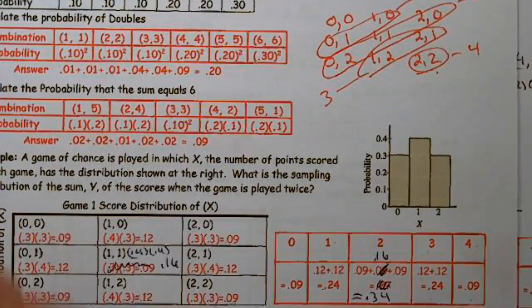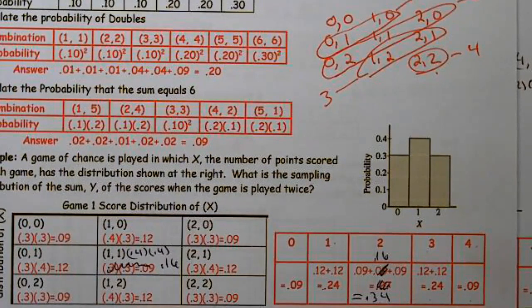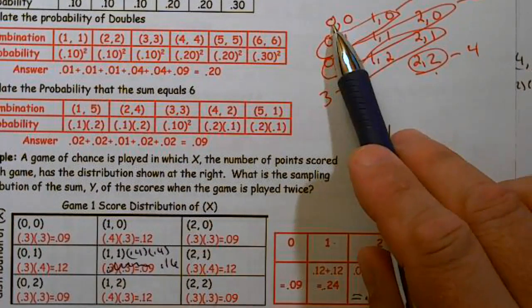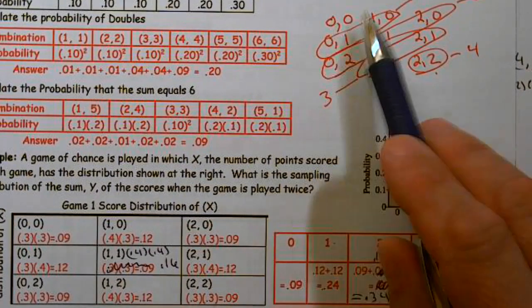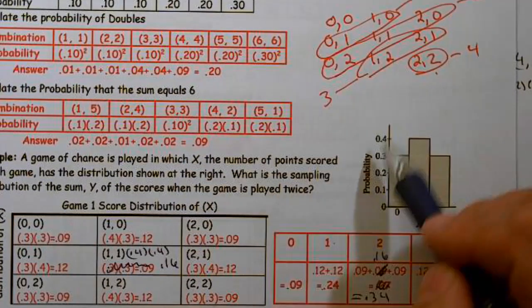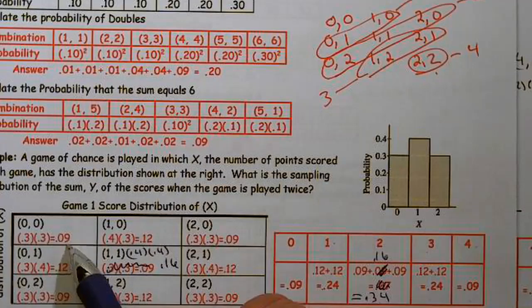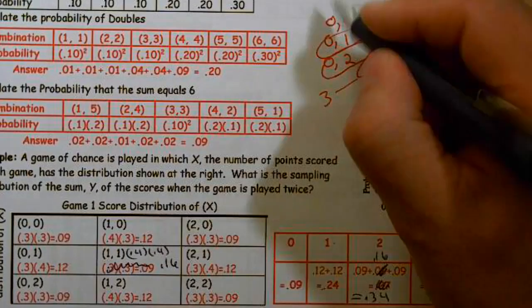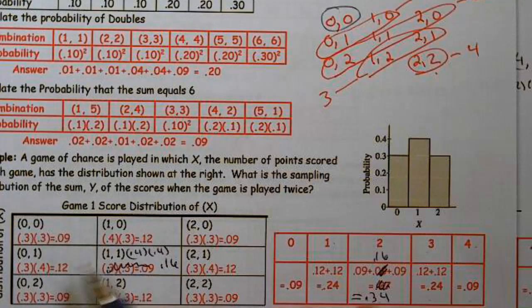This is a difficult problem. You will need to practice it, and you may need to come ask me questions about it. But once again, if you will set up the table and go, okay, there's my sample space, 0, 0. Well, what's the probability of getting a 0? 0.3. Oh, I need a second 0, so 0.3 times 0.3 gives me 0.09. That's the only way I got 0 points.